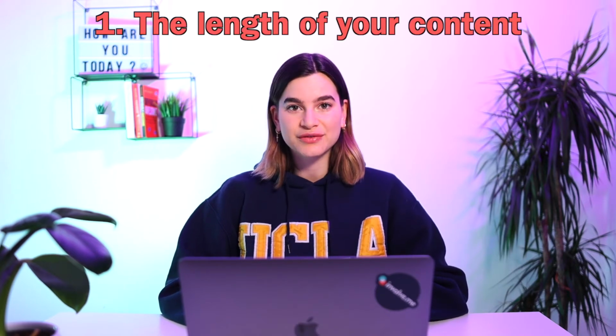If yours is way shorter, which is not great, or way longer, which is great, here are some possible reasons why. Firstly, the length of your content. Obviously, if your article is 3 paragraphs long, people can read the entire thing in about a minute. So there might be a chance that there is nothing wrong with your content. However, if it should take 15 minutes to read your article, then there might be something wrong with it.